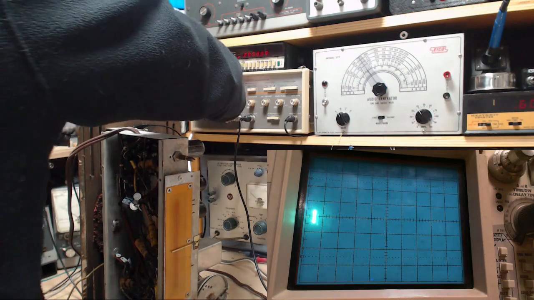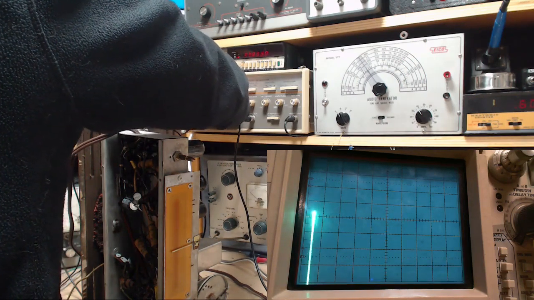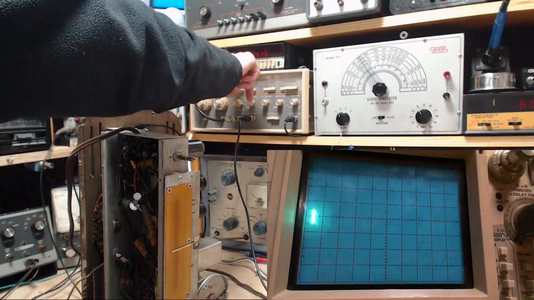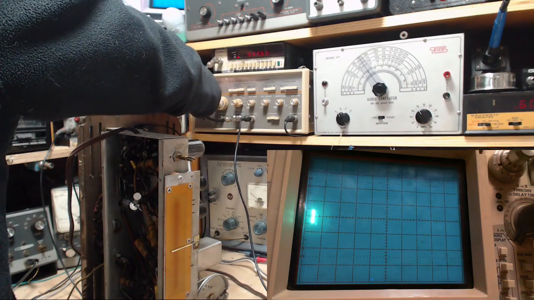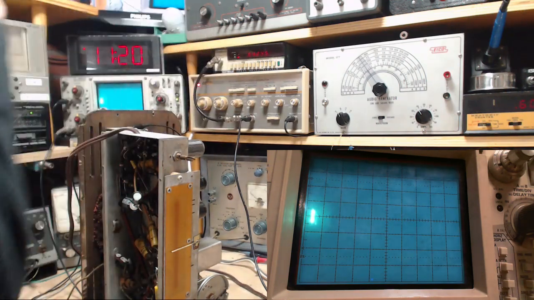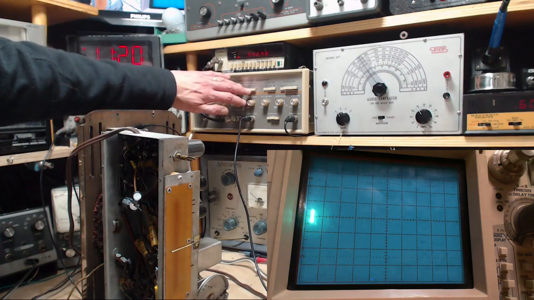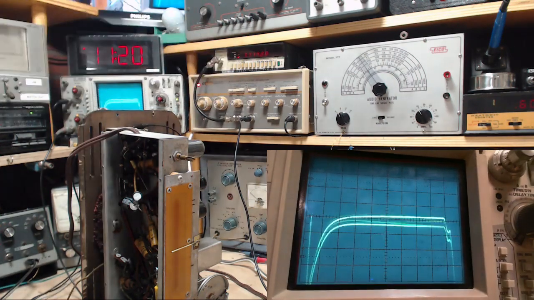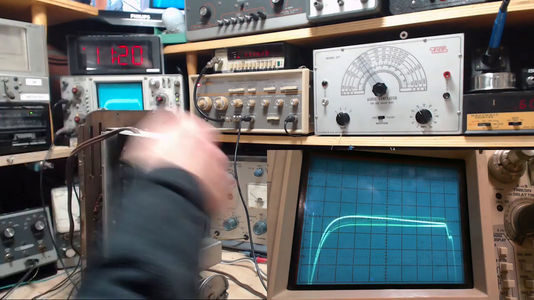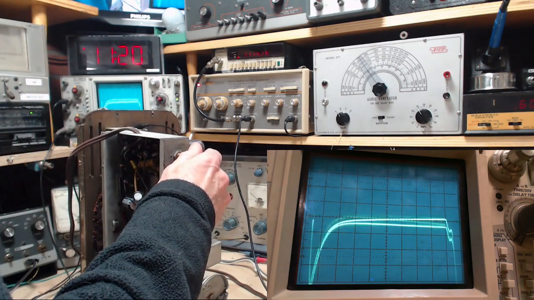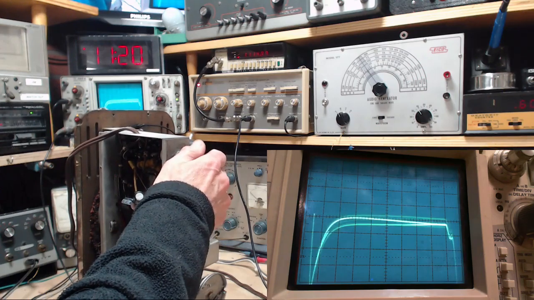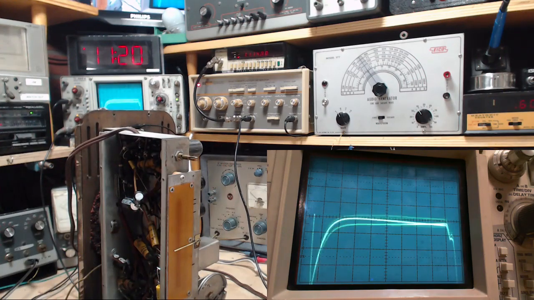2 million. That's 500,000. 540. 540 is just about the bottom of the band. Okay, close enough. Sweep on. Volume down so we don't have to listen to the buzz. Oh, I can't get rid of all of it. We're stuck with some buzz here.